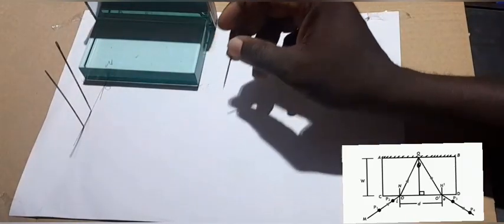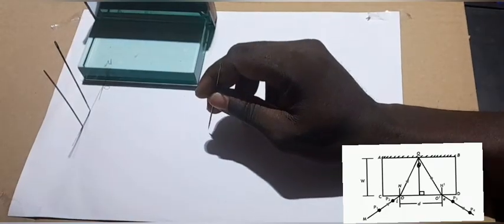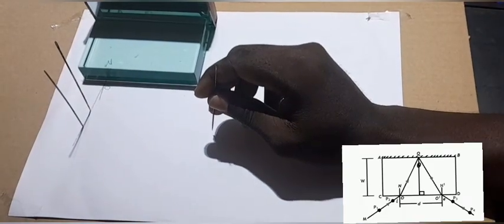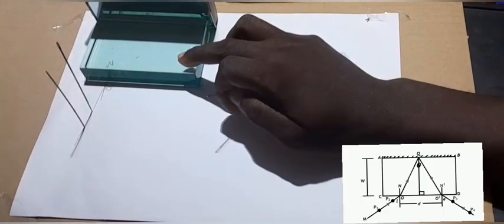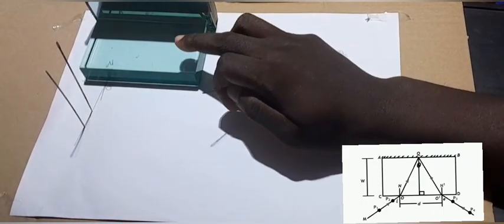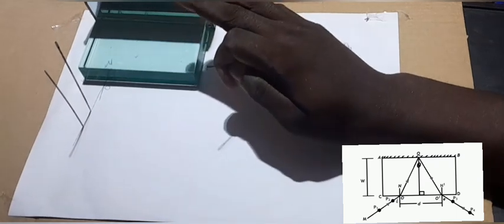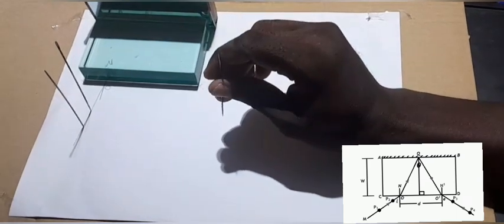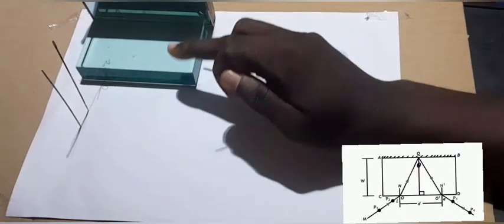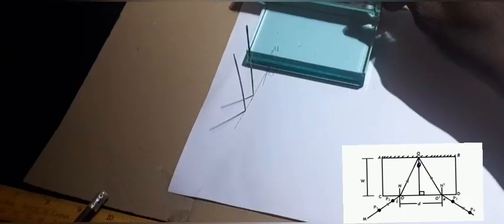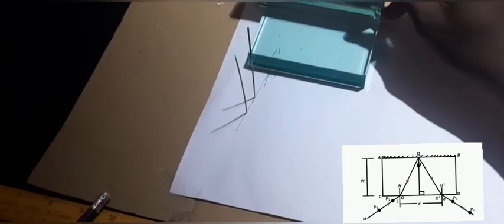Remember, you are looking through the block, not the mirror, because you're going to see the pins on the mirror and inside the block. Okay, so I can see the pins inside of this place.